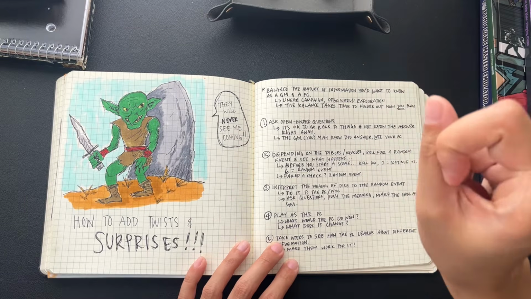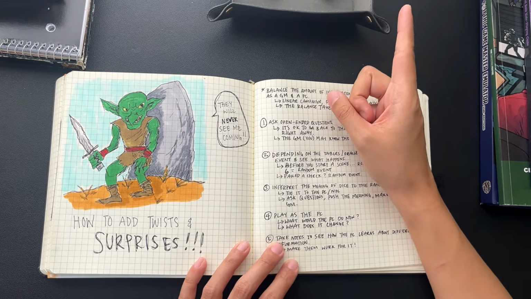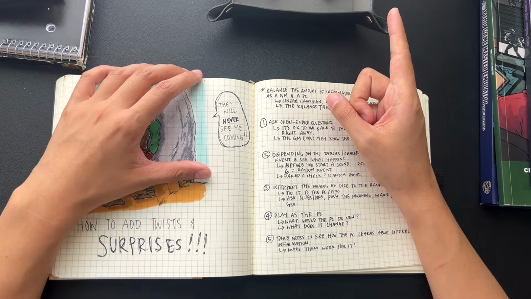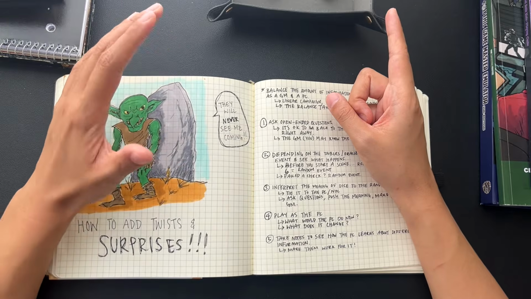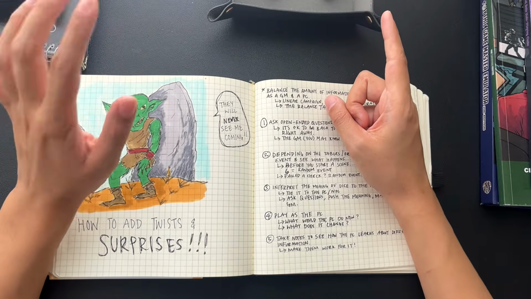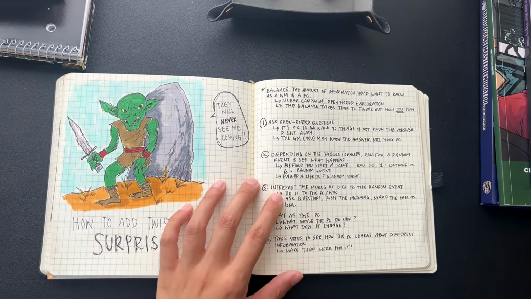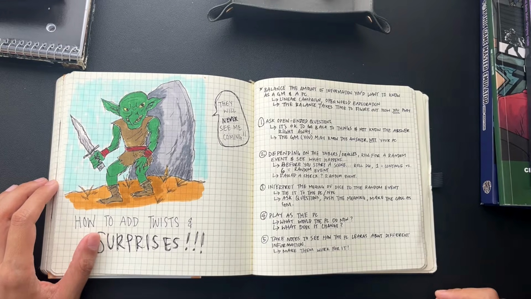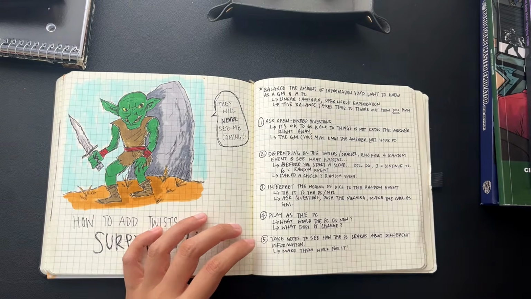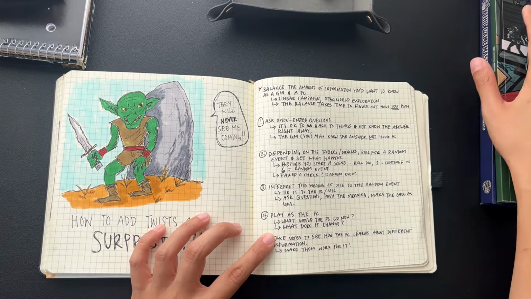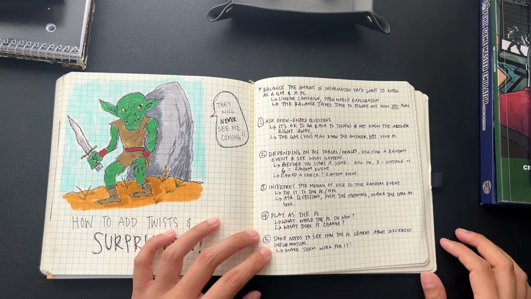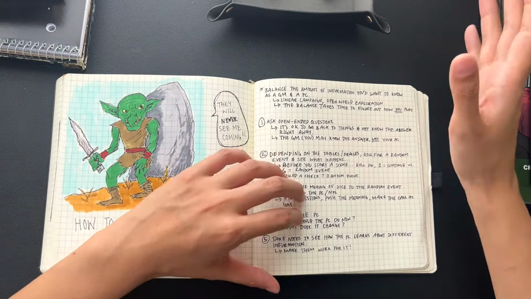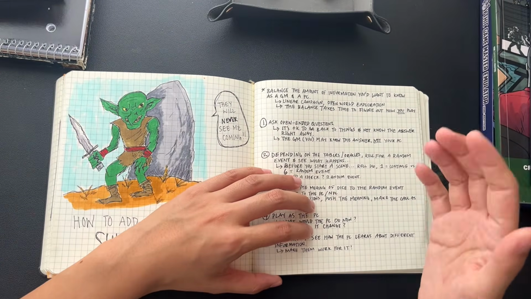So, number 1, we'll get right into it. Number 1, never be afraid to ask open-ended questions. Ask why. Don't be afraid of complexity. I understand that complexity can be very overwhelming at first, especially for a newer player. But that is also why we have random tables, and random tables can help guide your thinking. And the other thing is, it's okay to go back to things and not know the answer right away.